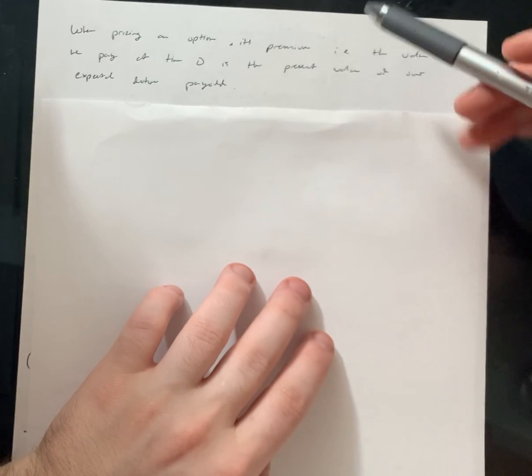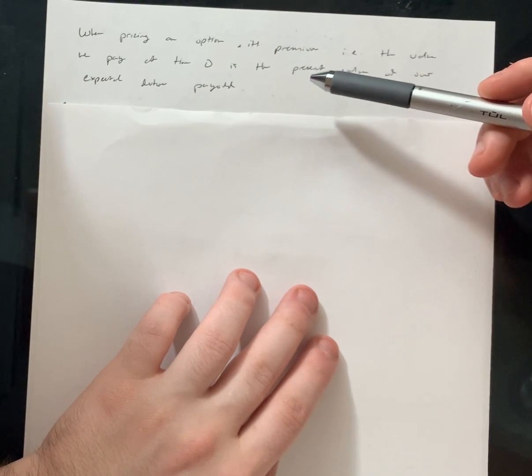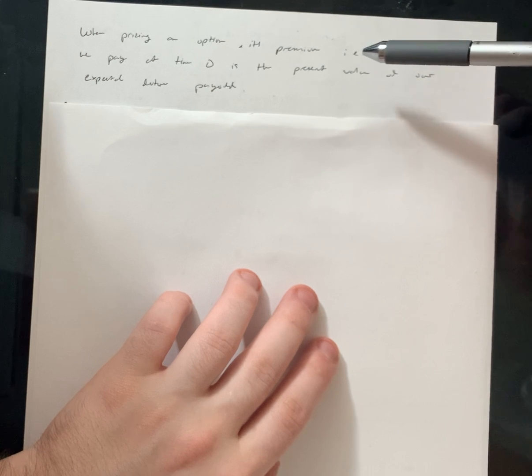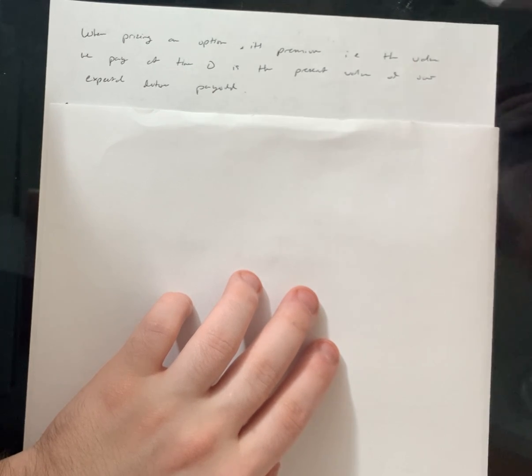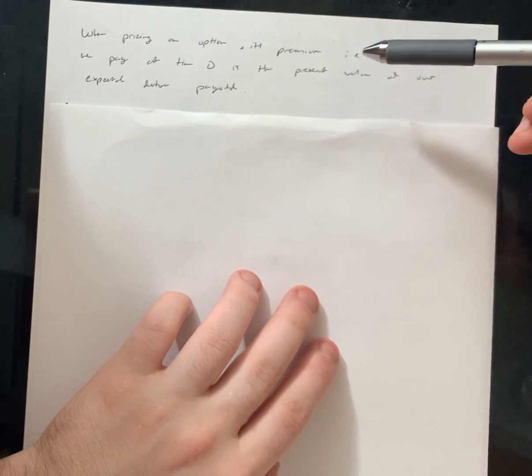When pricing an option, the intuitive approach is that its premium, i.e. the value or price we pay at time 0 for the option, works like this.